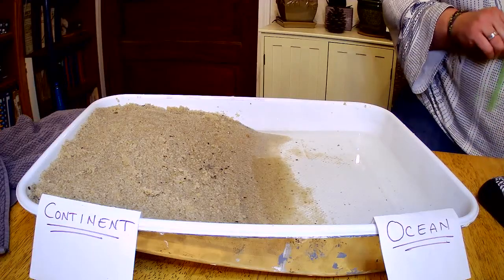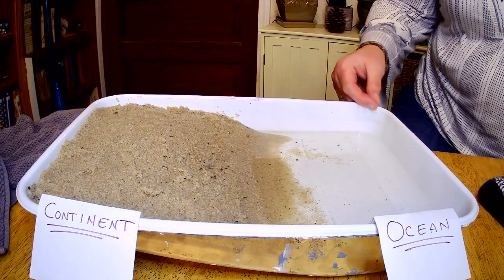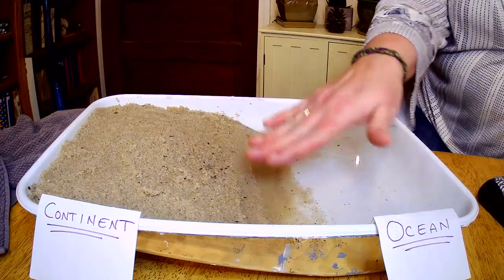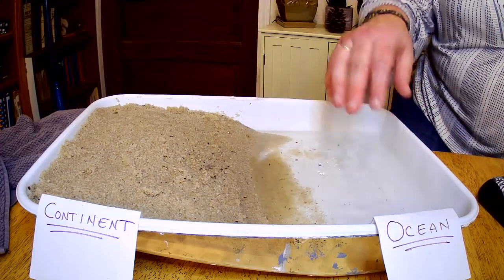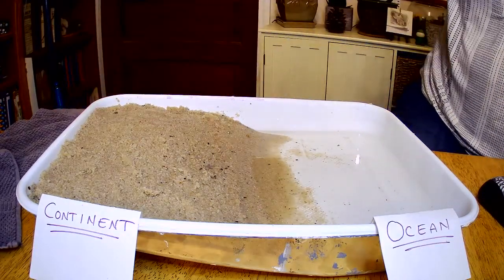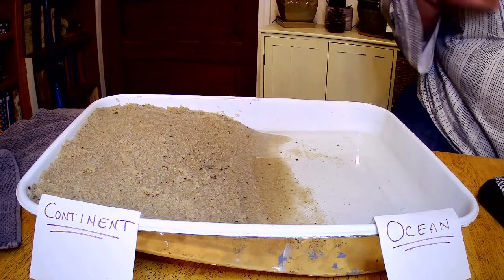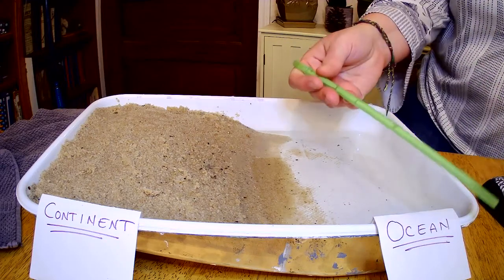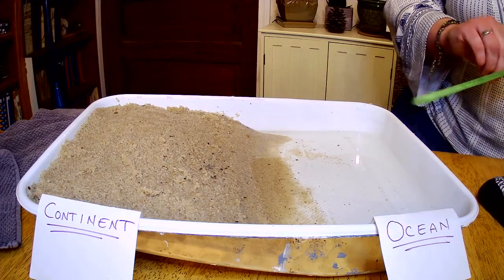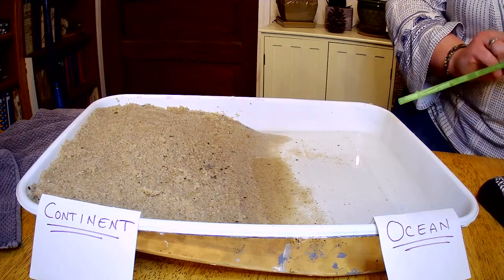Okay, now it's time for our very last demonstration. In this case, you've noticed I've reassembled my continent. So now we have a nice beach here, and we have some water here in the ocean. So what we're going to look at here is wind erosion through wave action. So it's a combination of air and water. So what I'm going to do is I have my handy straw, and I'm going to blow some waves up on the ocean, from the ocean up onto the beach, so you can kind of observe what happens there.